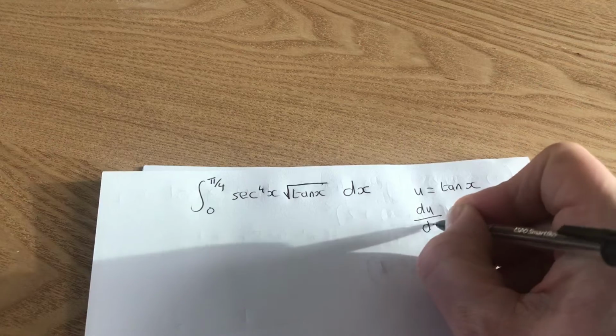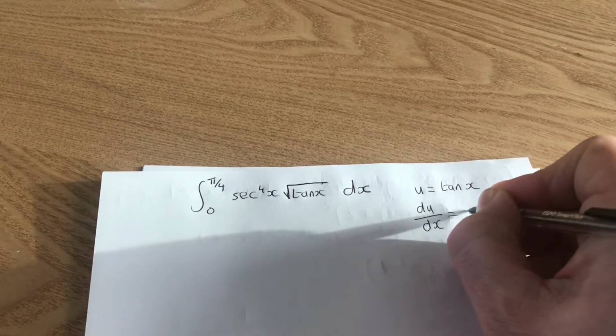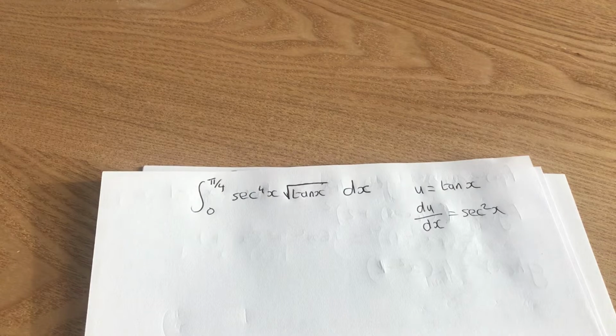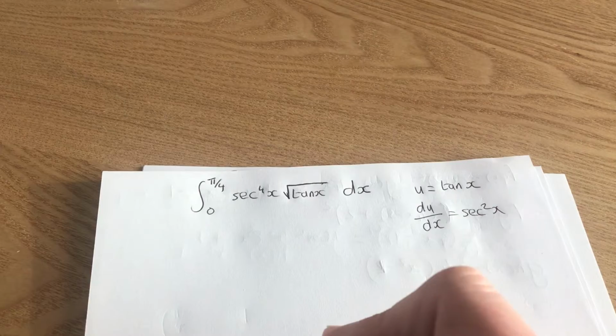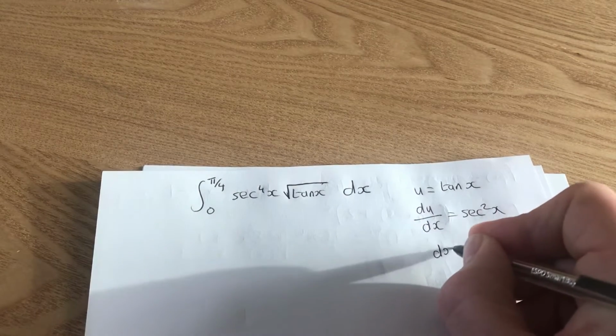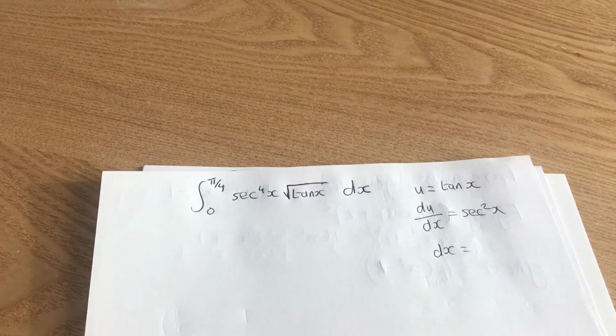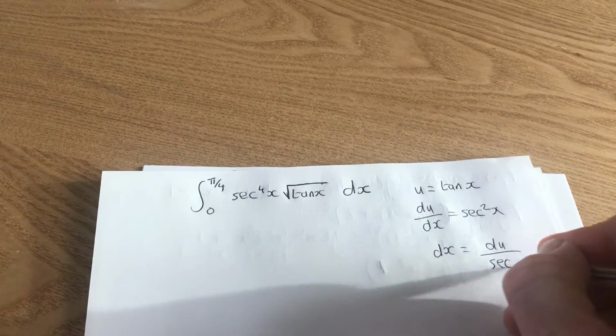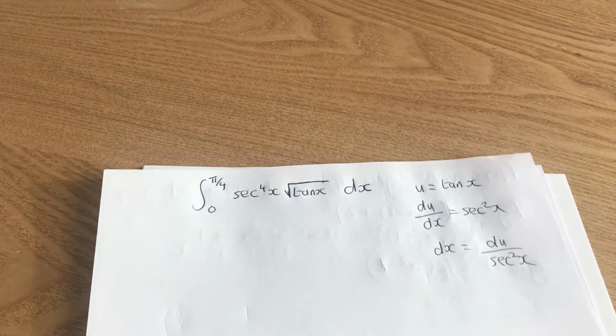du/dx is sec squared x. So tan differentiates to sec squared x. Nice little bit of magic. Rearranging gives us dx is du over sec squared x.